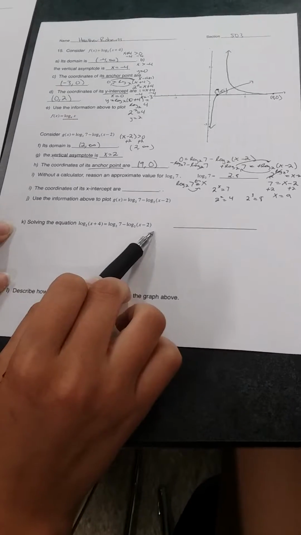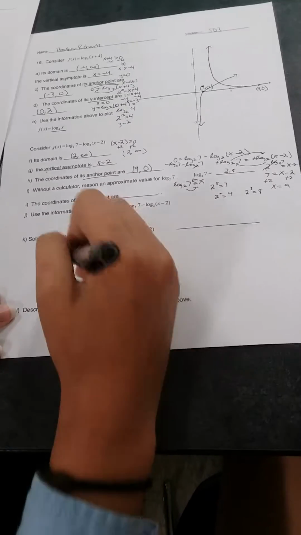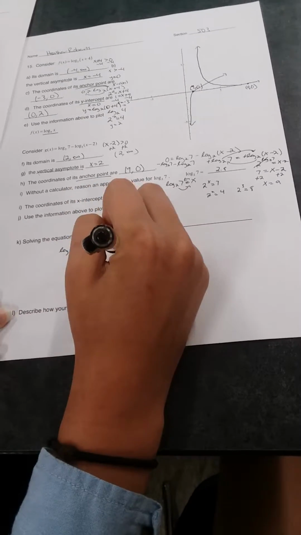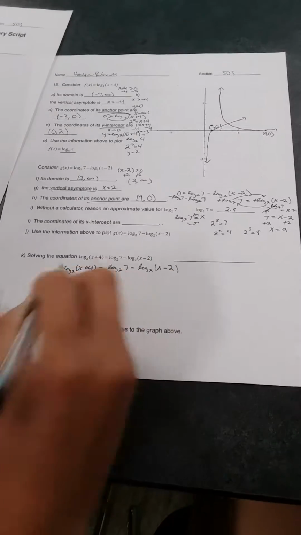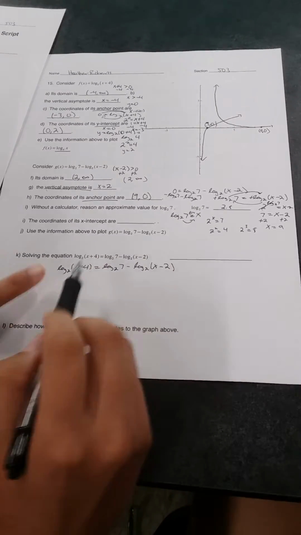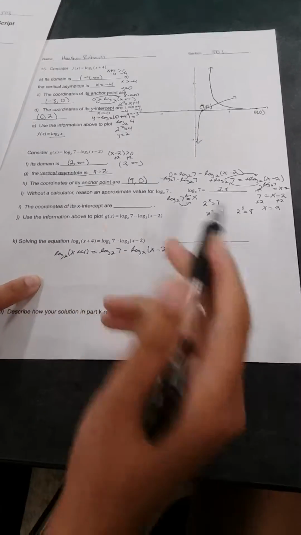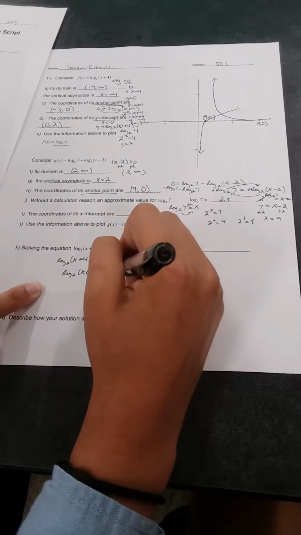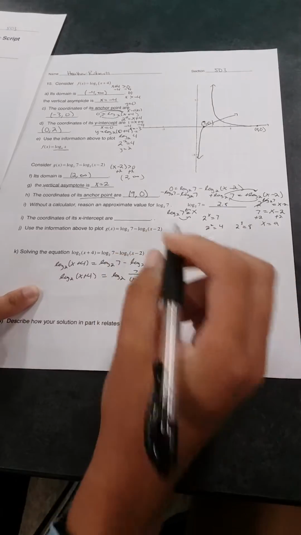And then you want to solve this equation, and for that, it'd be log base 2 of x plus 4 equals log base 2 of 7 minus log base 2 of x minus 2. First you want to make sure that both sides have one log on there, so you can simplify that. So it'd be log base 2 of x plus 4 equals log base 2 of, and since it's minus, you're dividing here, 7 over x minus 2.